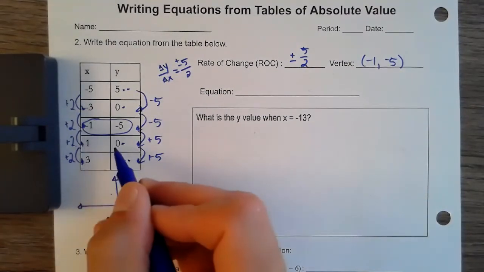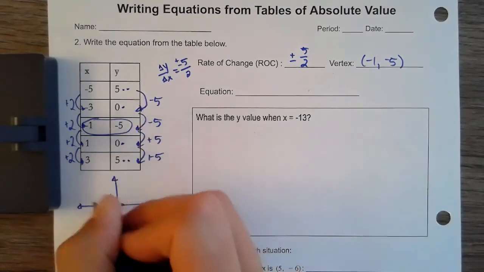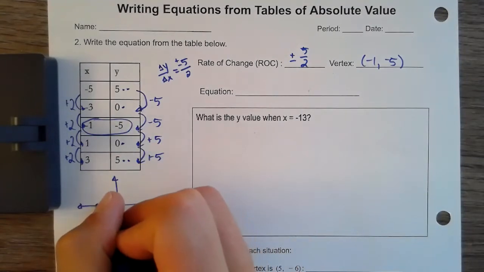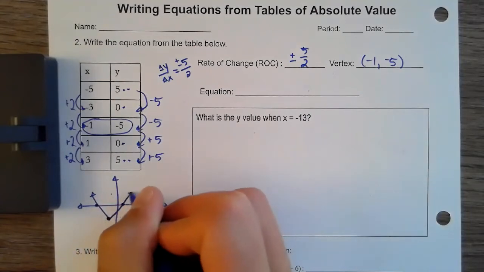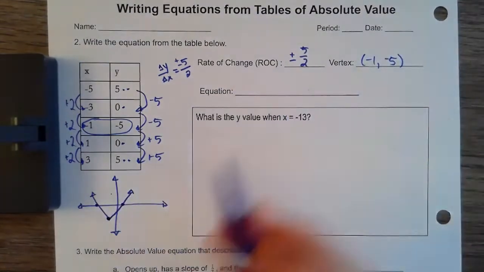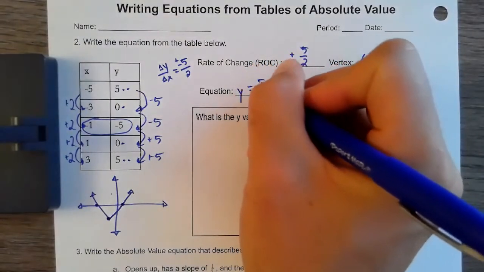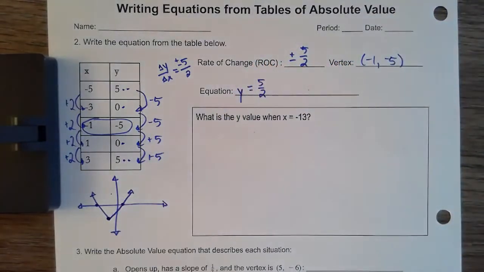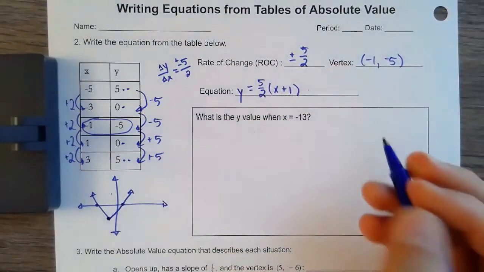Then if I go to +1, 0, that'd just be right 1. I'm not going up or down at all. But I also see that I have 0 at -3, which is to the left of that vertex. So when we look at these points, we know that was the turning point. To get to those next values, we had to go up, telling us that the a value, or the slope in our equation, should be positive because of the absolute value opening up. So then we have 5 halves, x plus 1, switching the sign of our x coordinate.